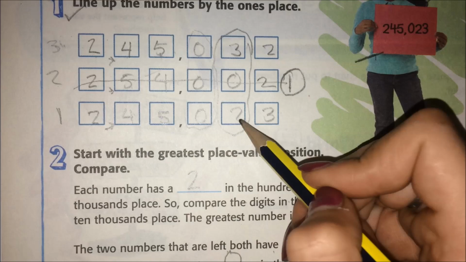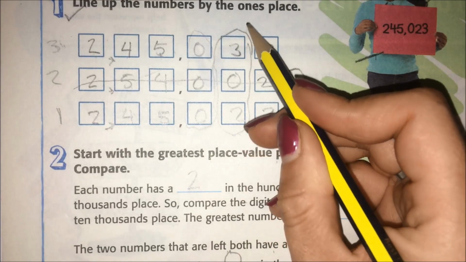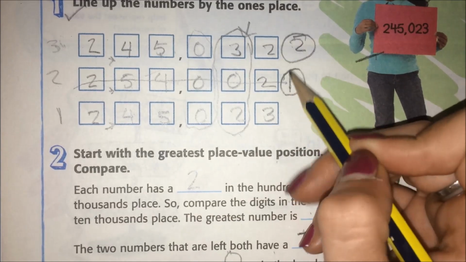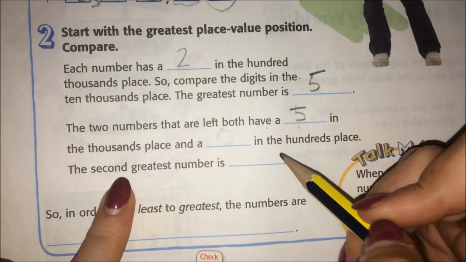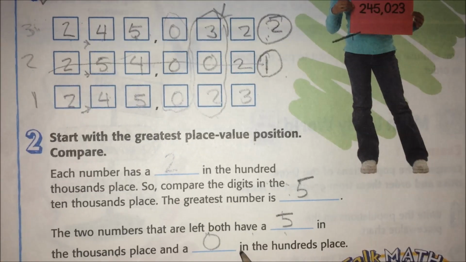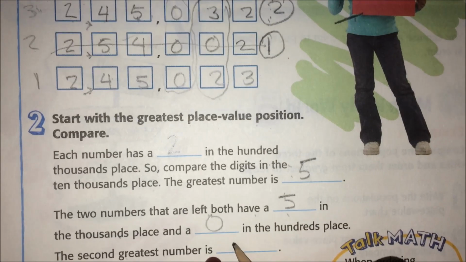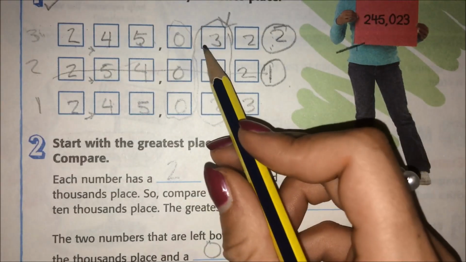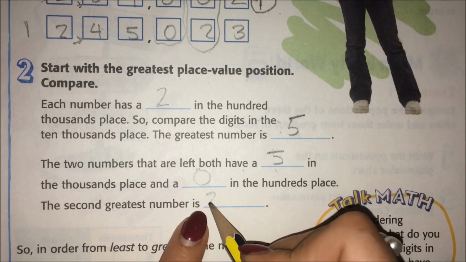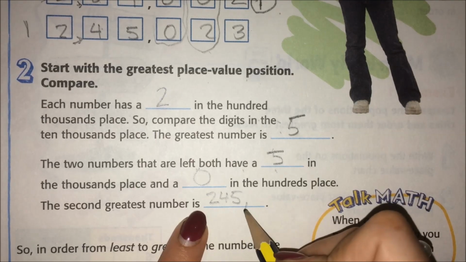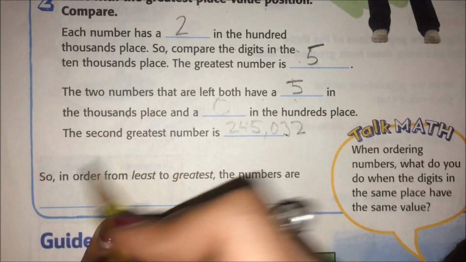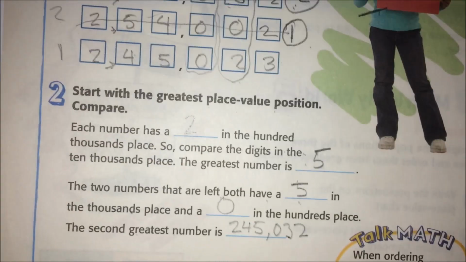And which one's bigger? 2 or 3? 3, definitely, right? So this is our middle number, our second biggest number. So the second greatest number is, this is our second one, 245,032.